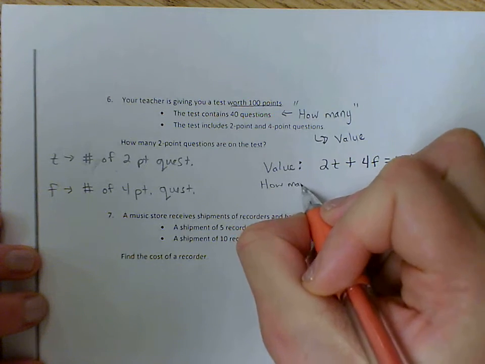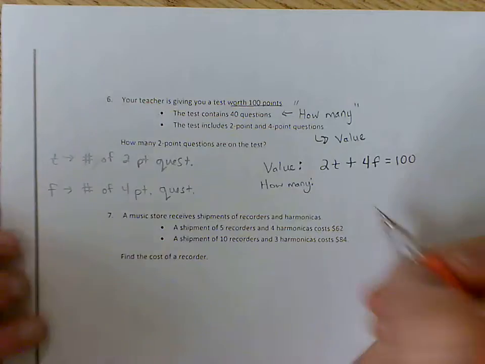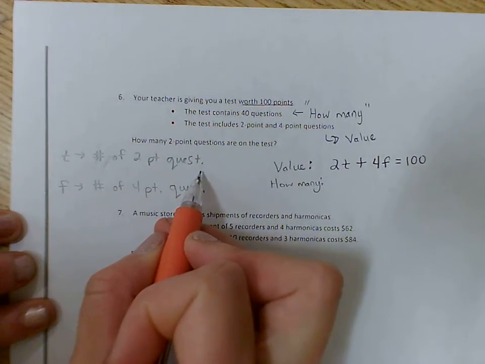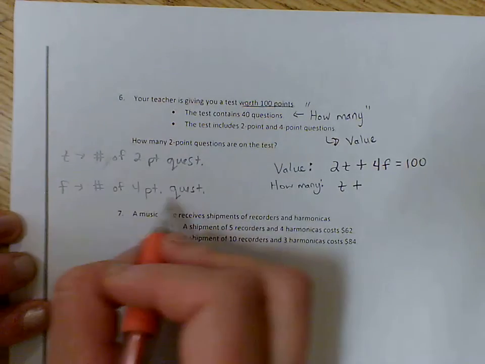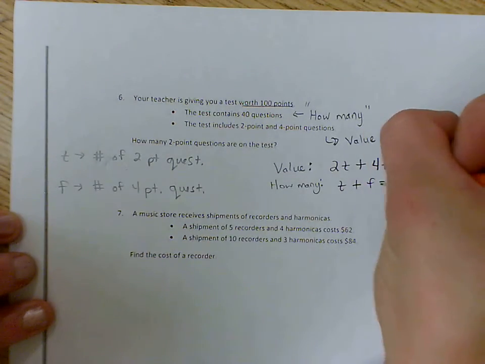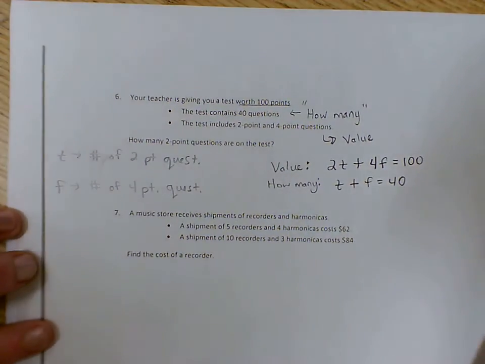And that deals with just how many there are in all. So it says that there's 40 questions in all. So if you take the number of 2-point questions, which is T, plus the number of 4-point questions, which is F, it should be 40 questions in all. Okay, and so from there, you solve it.